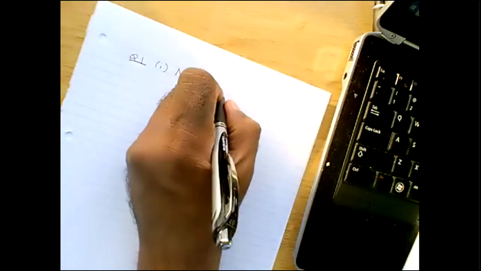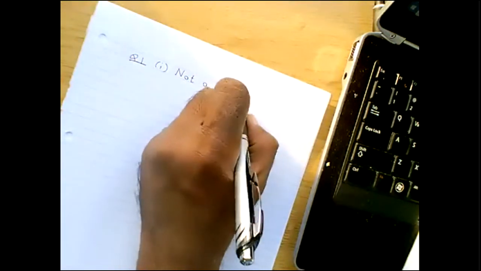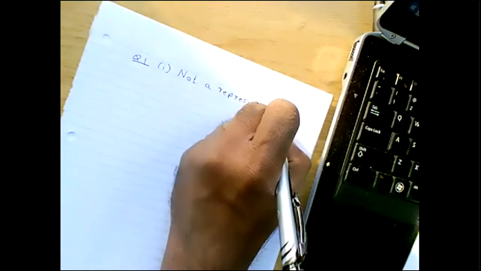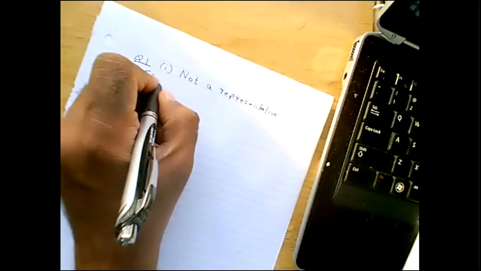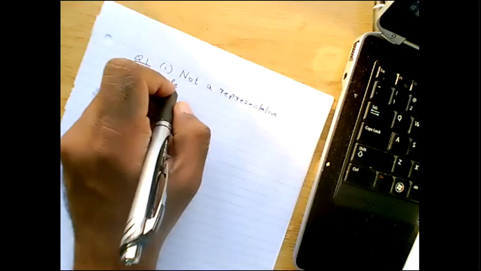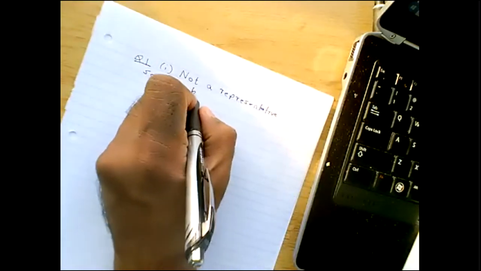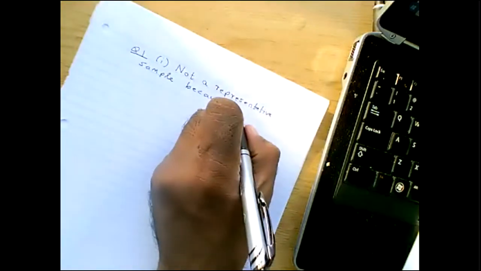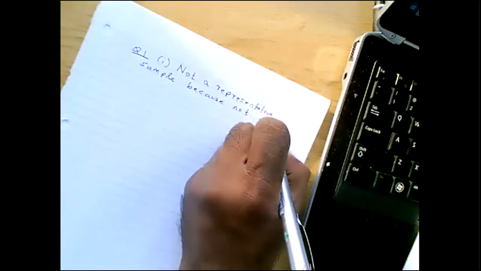it's not a representative sample because not every voter likes football.